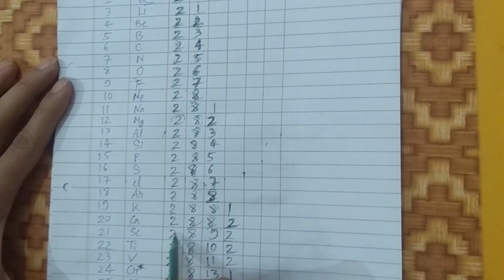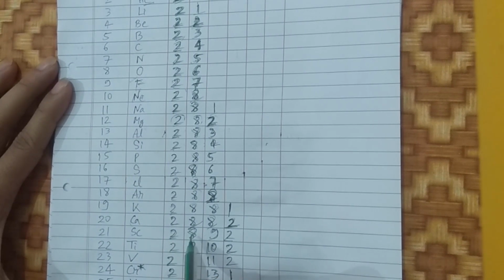So in case of scandium, we will see 2 electrons here, 8 electrons here and the next electron will enter the M shell, because the n minus 1st shell should have 18 electrons. Then only can this electron exceed 2. So 9 electrons here. In case of titanium, 2 here, 8 here and 10 here and it will remain 2.